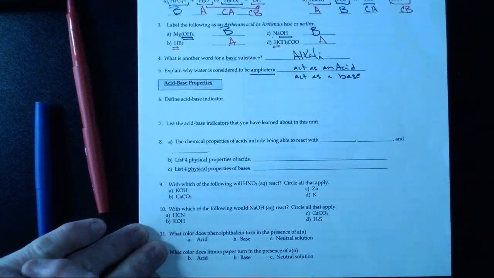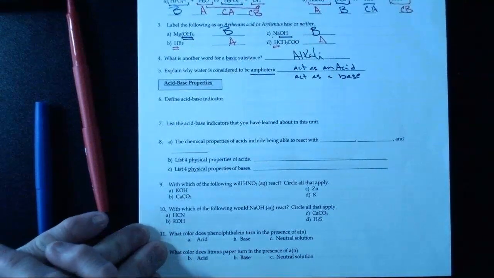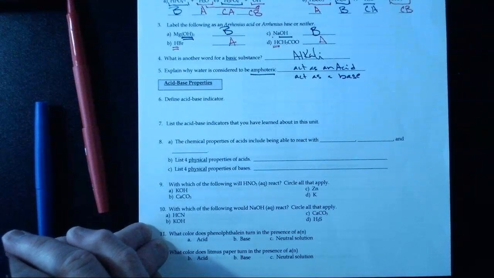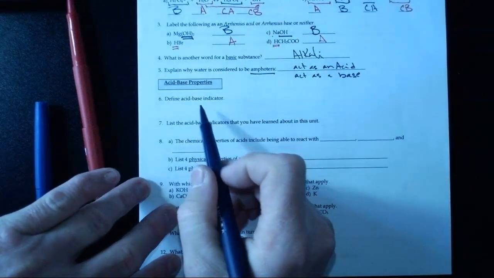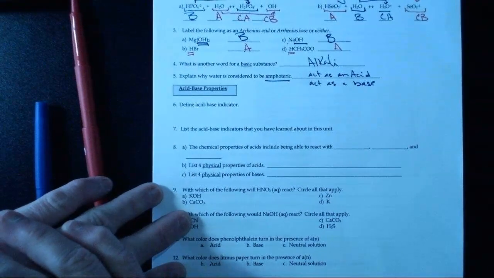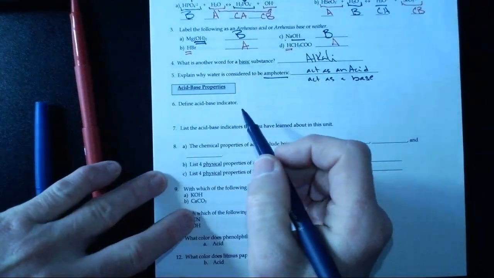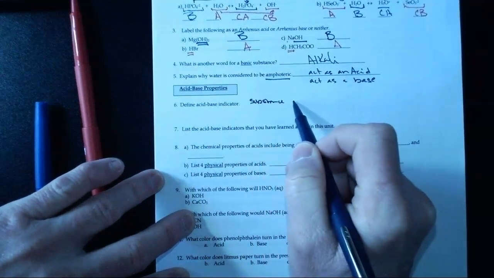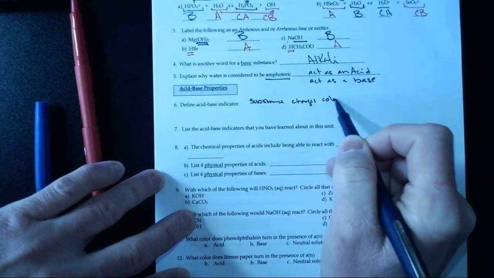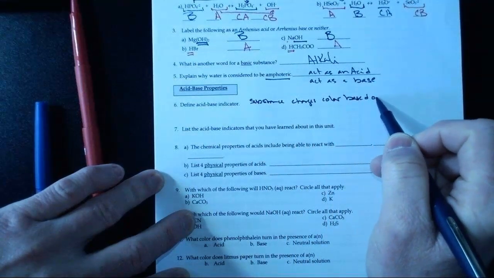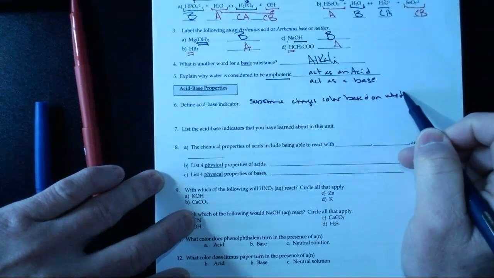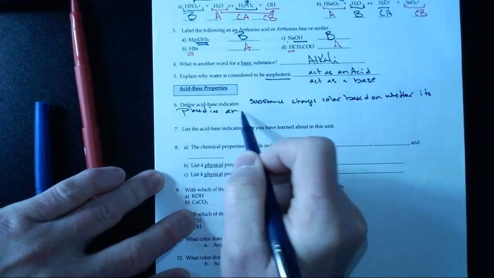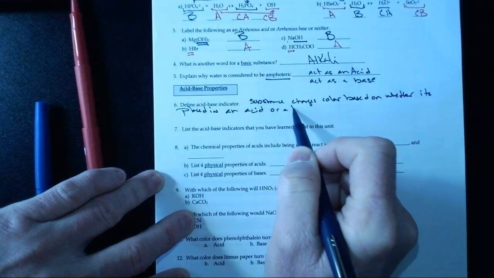All right, moving on down to acid and base properties. This too was on that very first PowerPoint that we were able to see in this particular section. Define an acid and base indicator. Well, an acid and base indicator, if you recall, is a substance that changes color based on whether it's placed in an acid or a base.